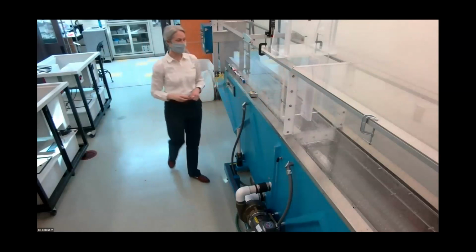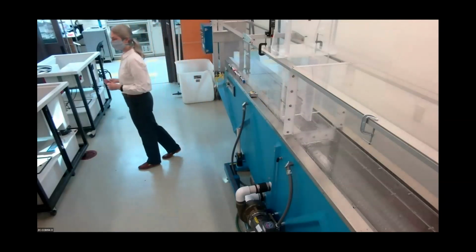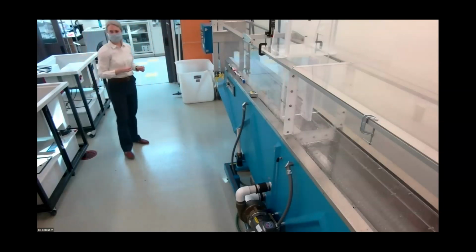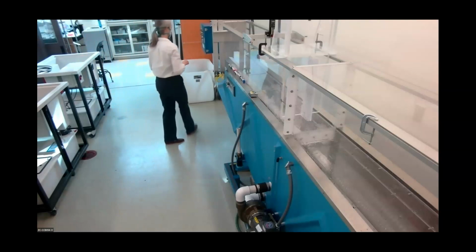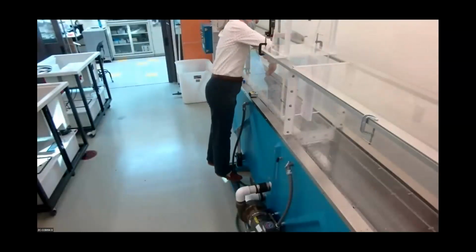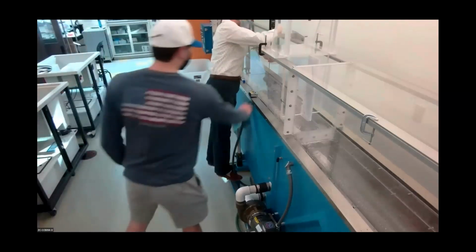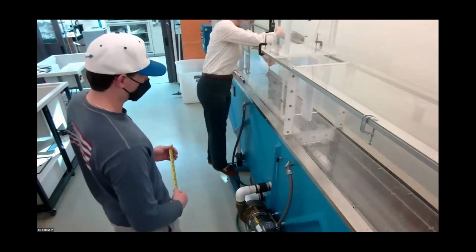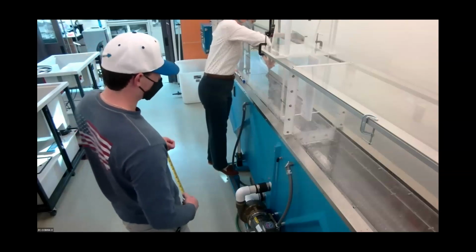So whoever wants to measure Y1 and Y2, the flow depth, you're welcome to be designated, if anyone is really interested in using the point gauge.